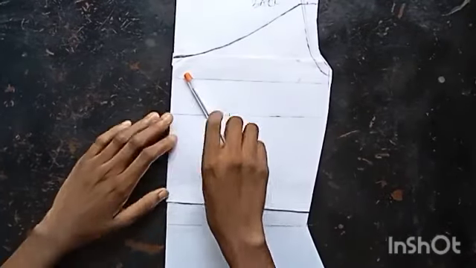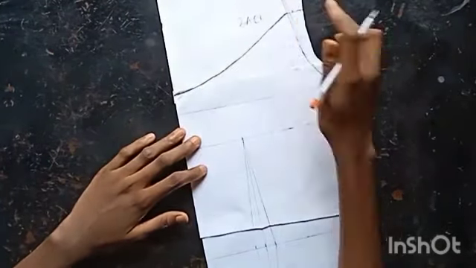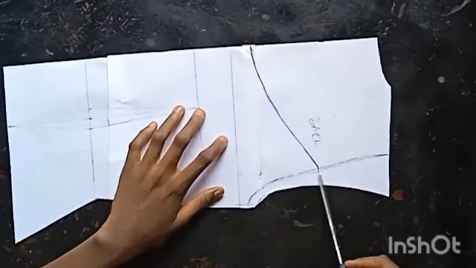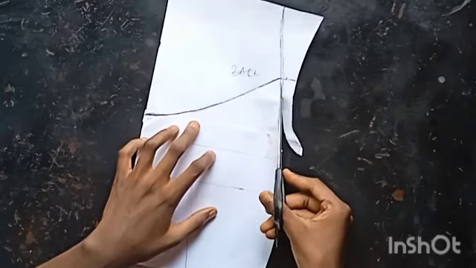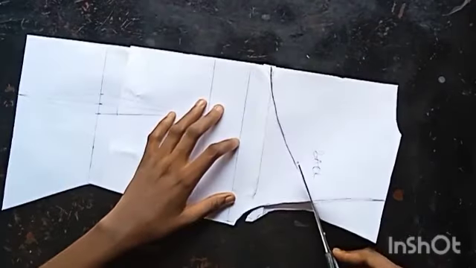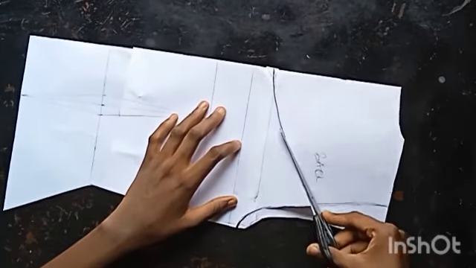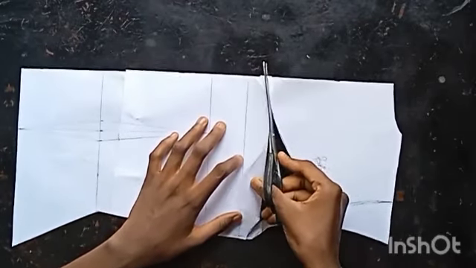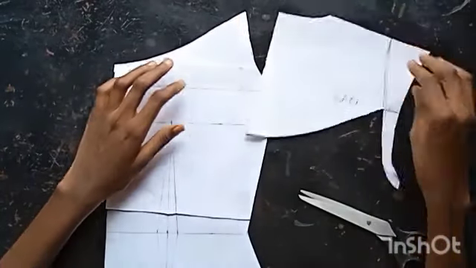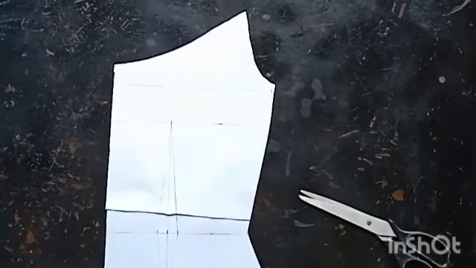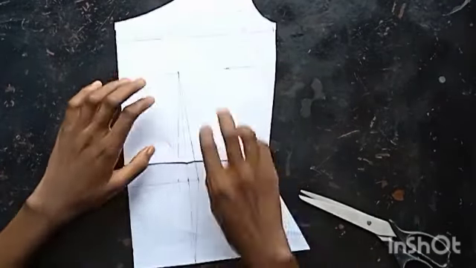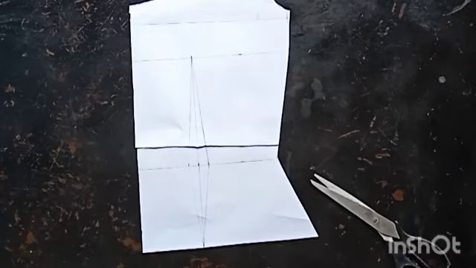Okay, so I'll do the next step, which is using my scissors to remove those parts to bring it to the actual way that it should be for cutting on the fabric. So I'm removing it like so. I'm also going to be making a design at the back. So that very part that I removed, I'll just keep it safe because I'm making a design at the back. So I haven't done that now.